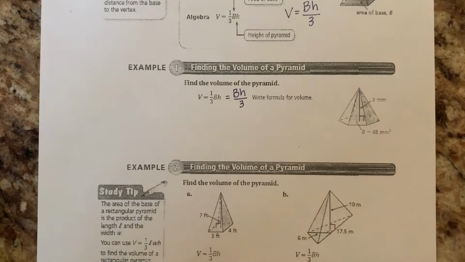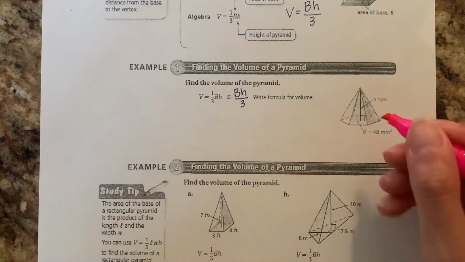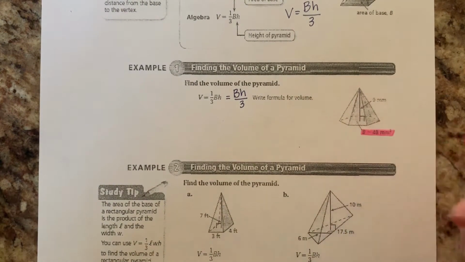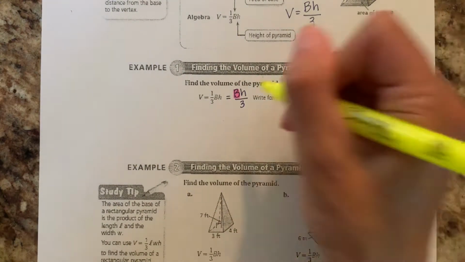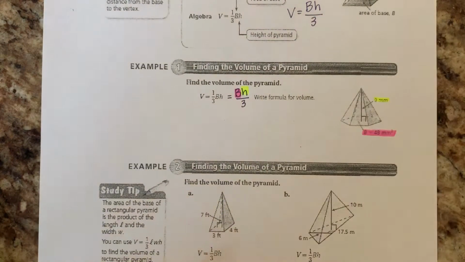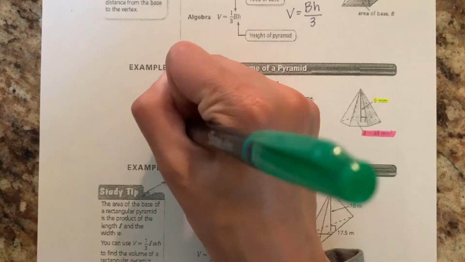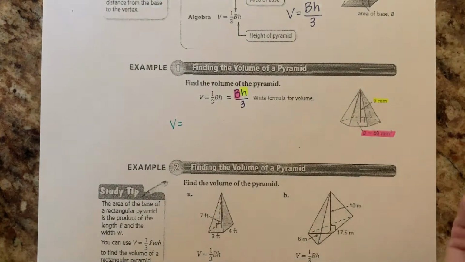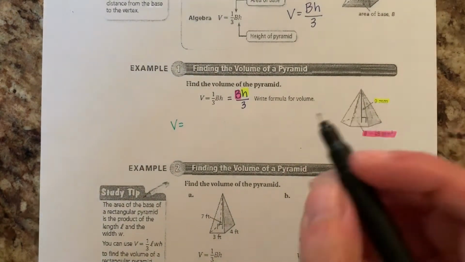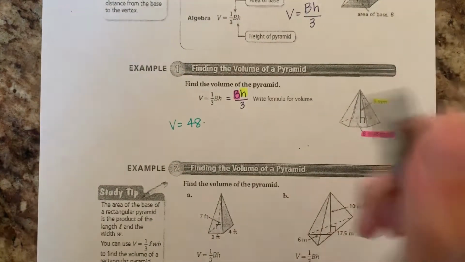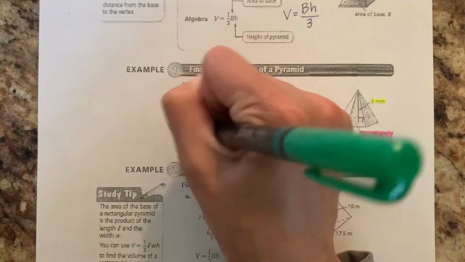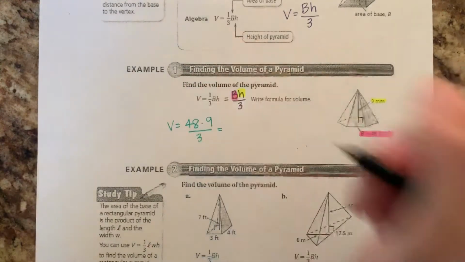So for this one, the area of the base we can see is 48 millimeters squared, and the height is 9 millimeters. So we can fill those numbers into our formula. So volume of this pyramid would be 48 for area of the base times 9 for the height, and then we'll divide that by 3.